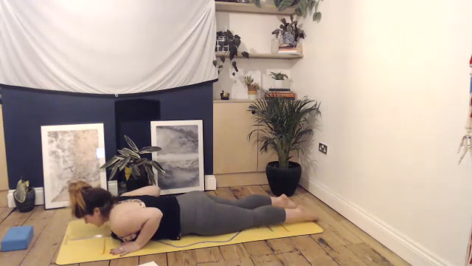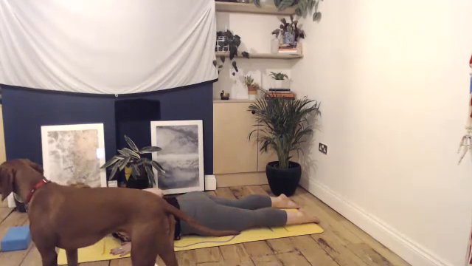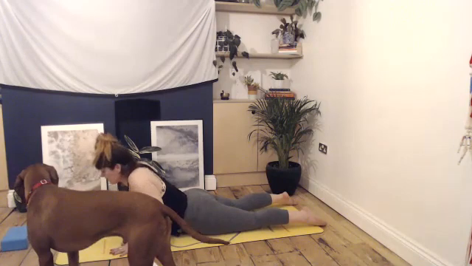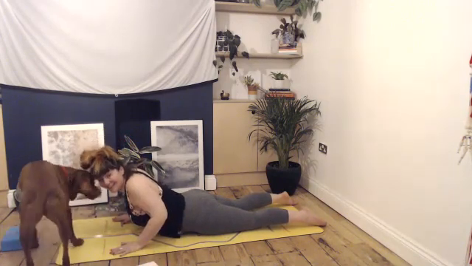So press the feet down, press the pubic bone down, hug the elbows in, glide the shoulders away from the ears, take a big inhale, and as you exhale, just start to lift. Now you can press into those hands. Notice if you get that hinge point, if you do, lower a little bit down.